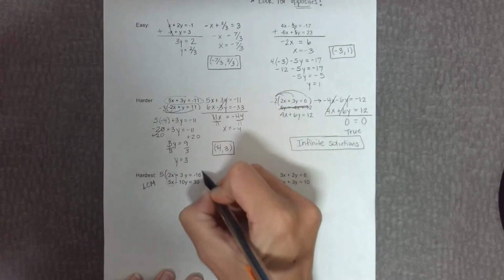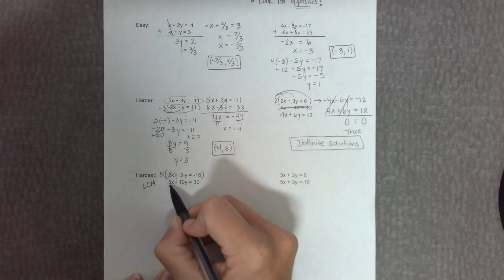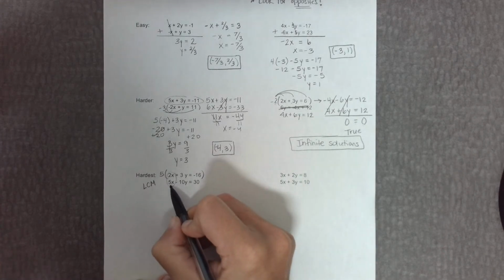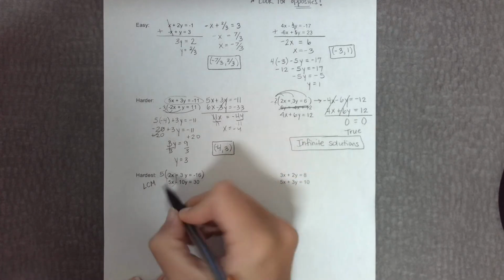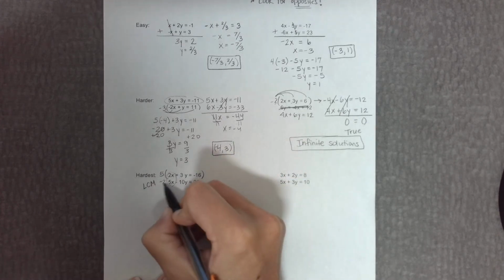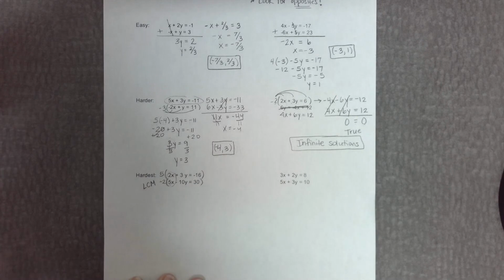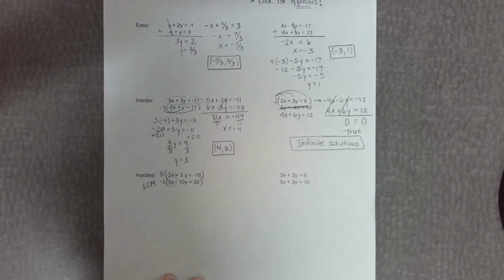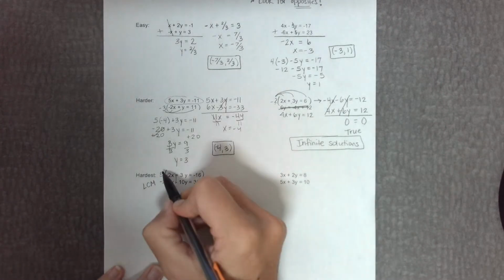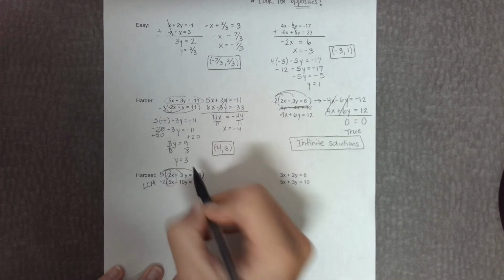So the top equation is going to get a 5. And if I want to make a negative 10 as my coefficient on the bottom equation, I need to multiply that 5 by a negative 2. So that whole bottom equation gets a negative 2. So I'm going to have two brand new equations. So let's write those out. Multiply the whole top by 5.